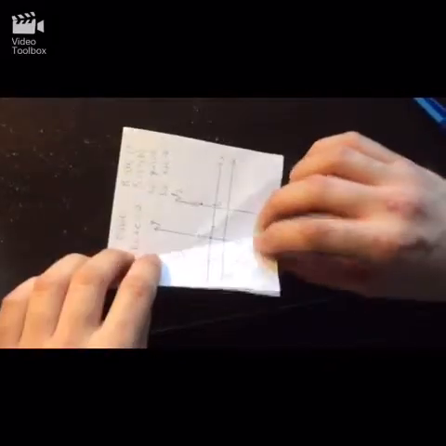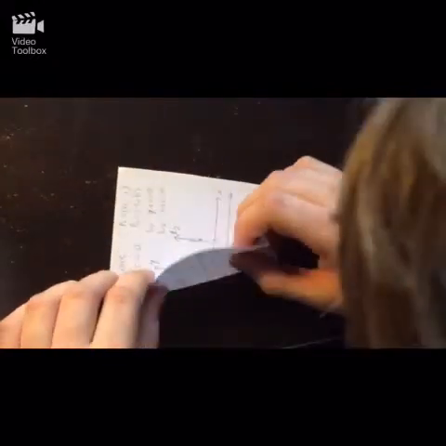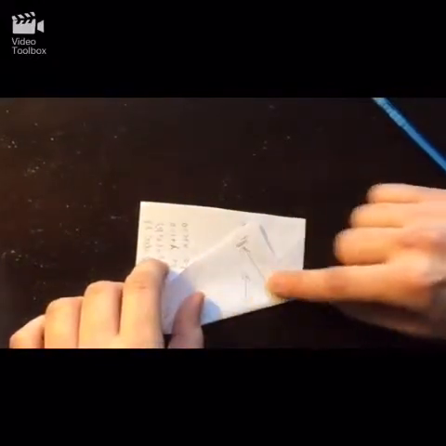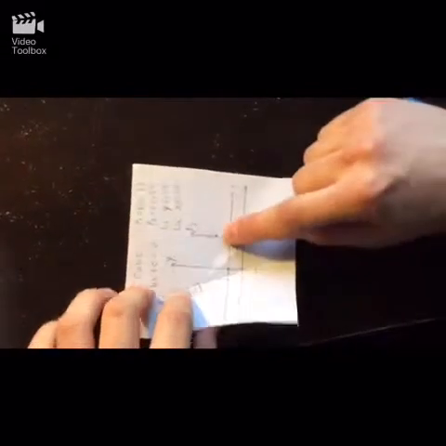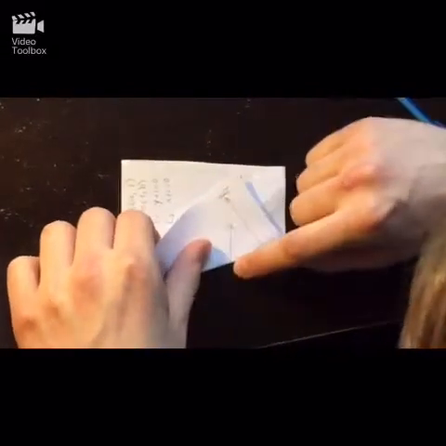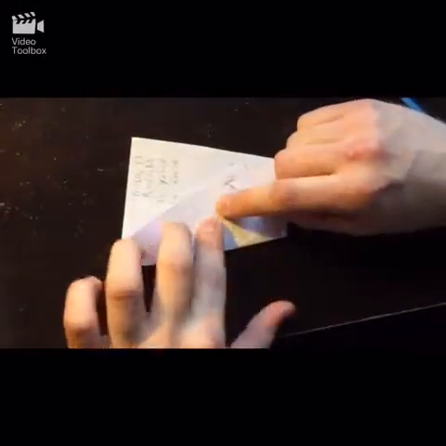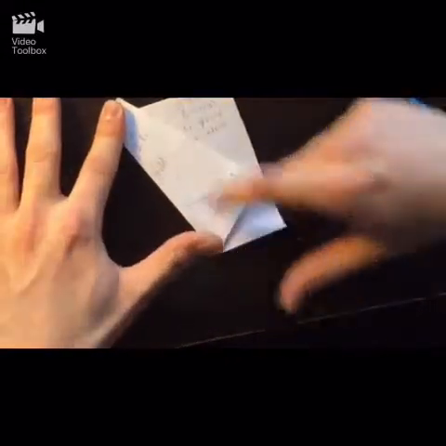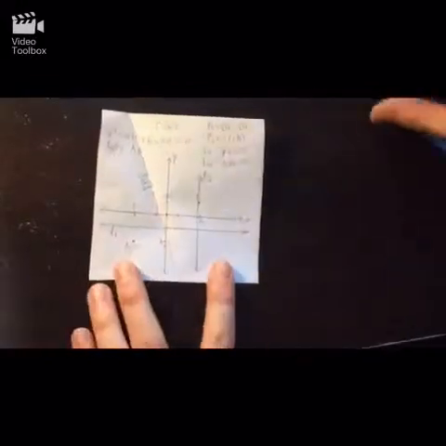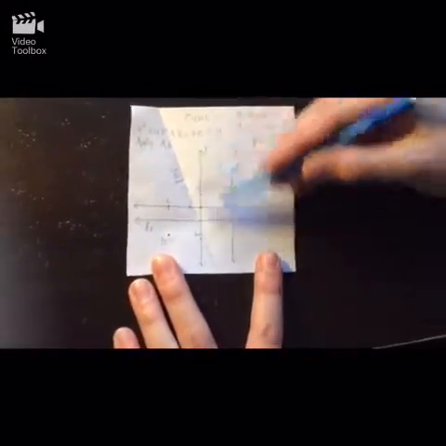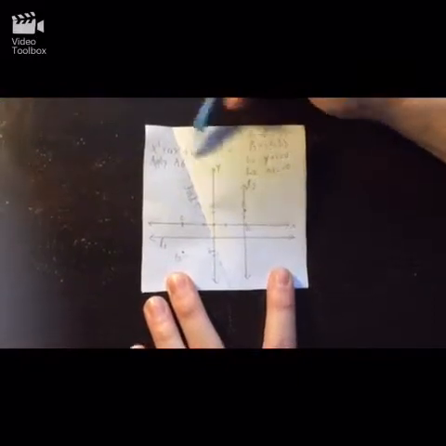So if I do this fold, point 2 is going to go over here to line 2, like so, on line 2. And point 1 is going to come over here to line 1, like that. So this is that fold that we were looking for, and the slope of this fold will be the answer to this cubic equation. Another application of origami is making 3D figures.